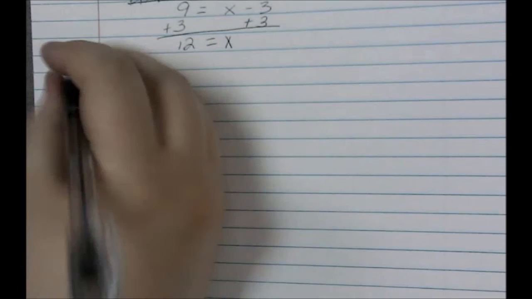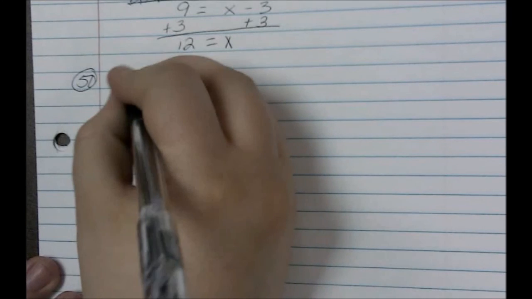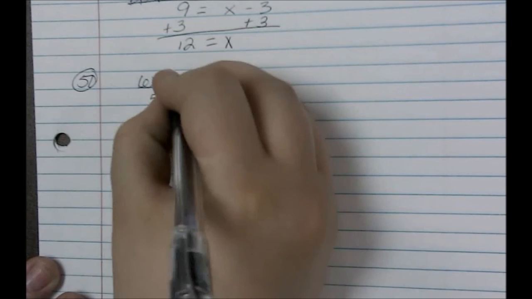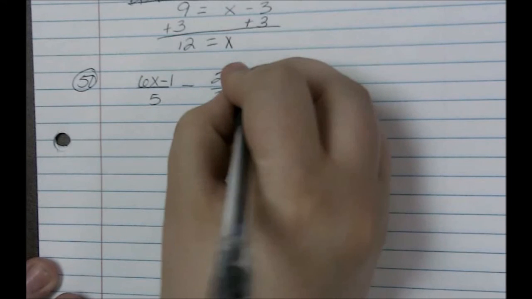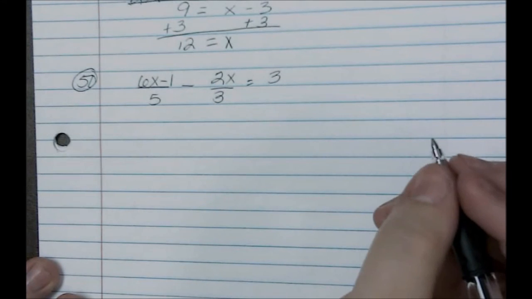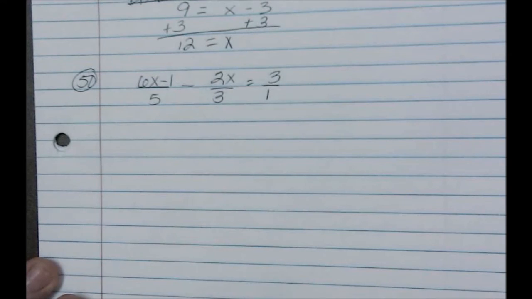Moving on to problem number 50. I have 6x minus 1 over 5 minus 2x over 3 equals 3. So if you remember from the first two problems, I'm going to go ahead and put that 3 over 1. Just helps me for my visual purposes.